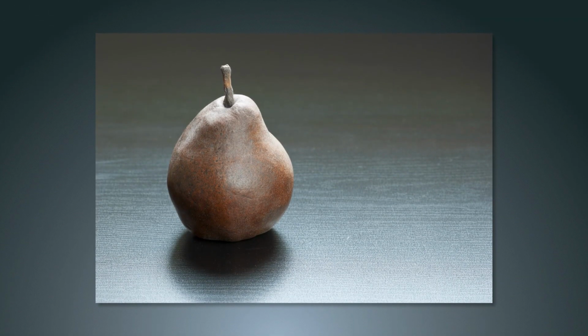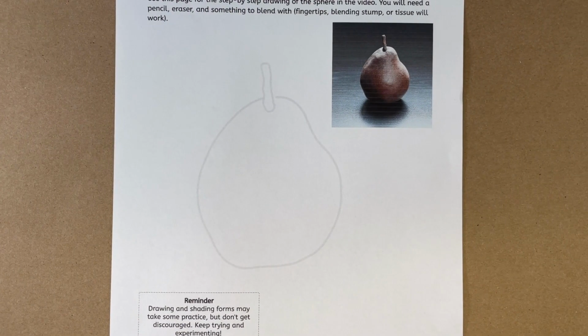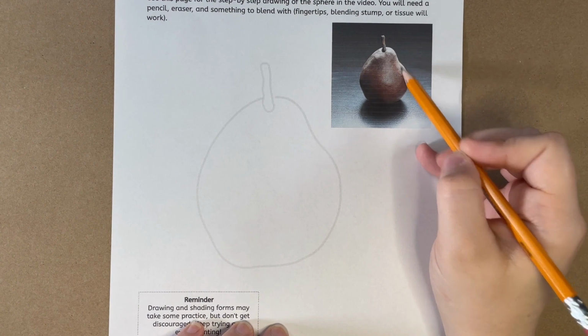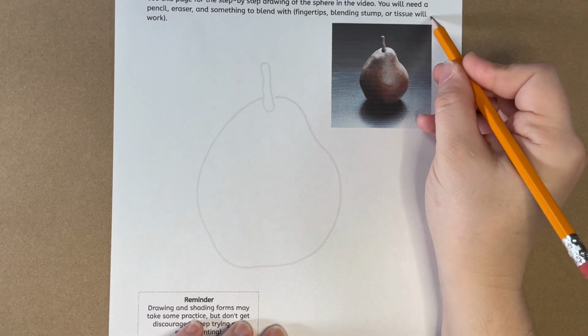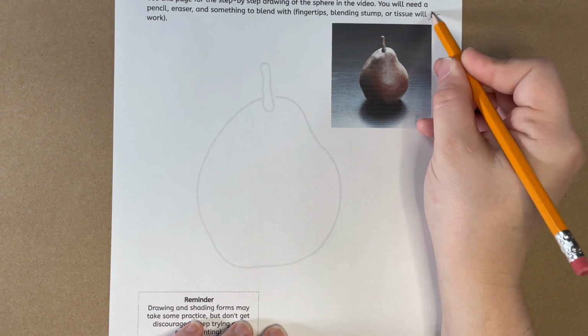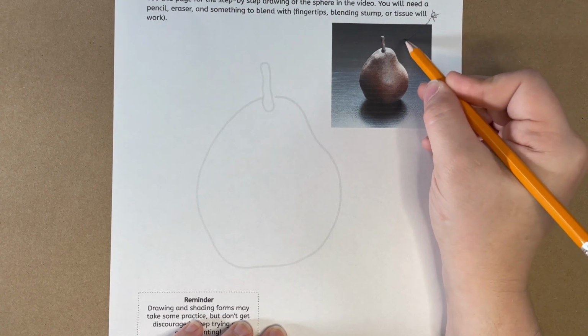Let's start out with drawing the form of a nice pear. Remember, no pear is perfect, and that's part of their charm. This light sketch has already been created for you in your PDF. Now locate where your light is coming from. In this image, it is located in the top right.